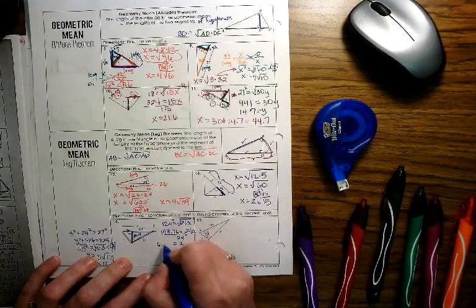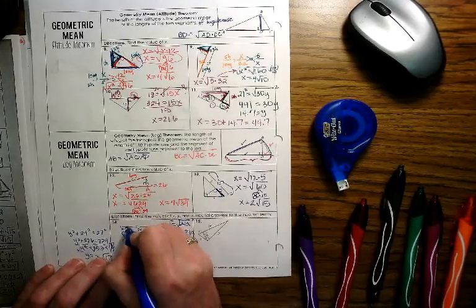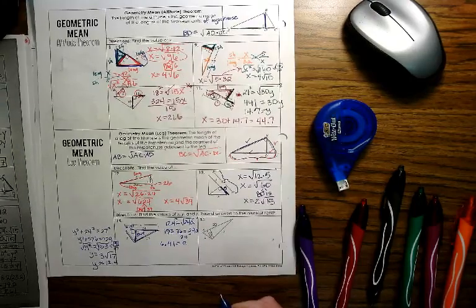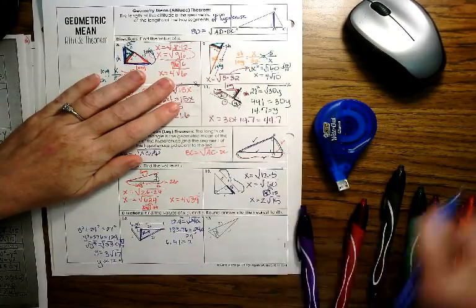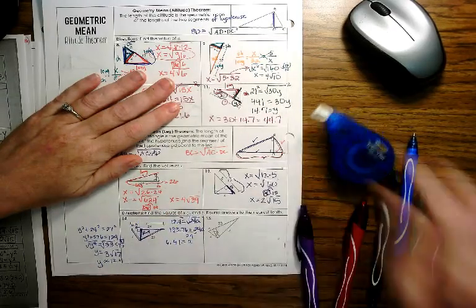And so you go, oh, round it to the nearest tenth. I'm sorry, I was supposed to round to the nearest tenth, and I put a nearest hundredth. I am ashamed. I am ashamed. I was only supposed to do to the nearest tenth. So now I've got that piece.